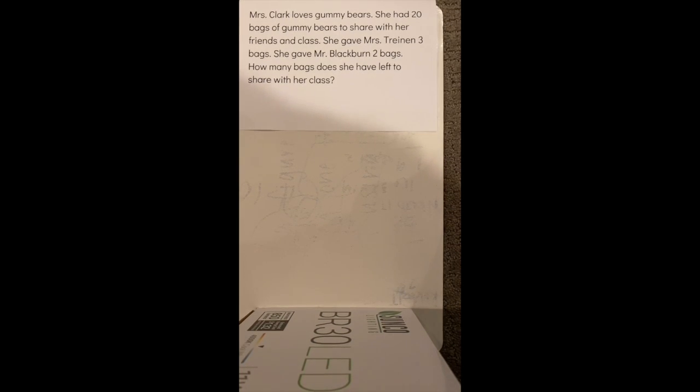All right, mathematicians, let's take a look at this problem again. Mrs. Clark loves gummy bears. She had 20 bags of gummy bears to share with her friends in class. She gave Mrs. Trinan 3 bags. She gave Mr. Blackburn 2 bags. How many bags does she have left to share with her class?